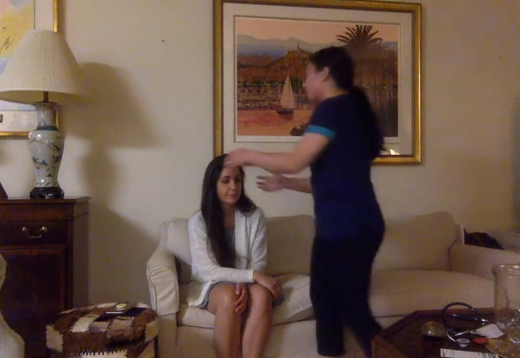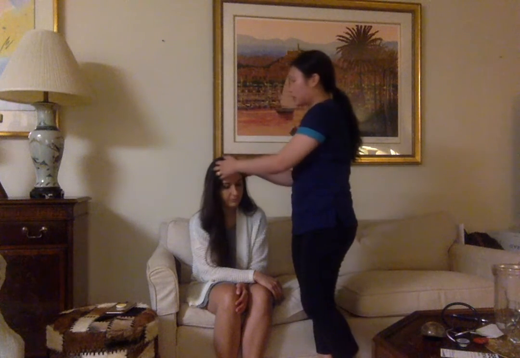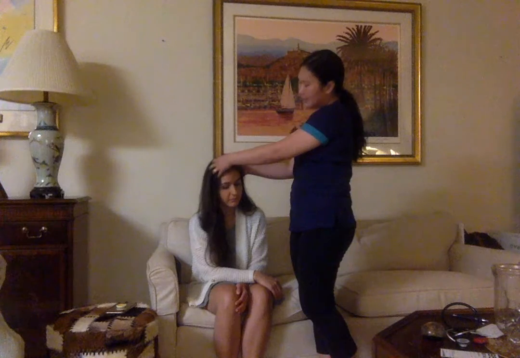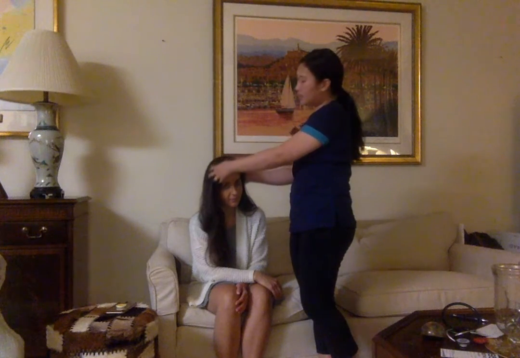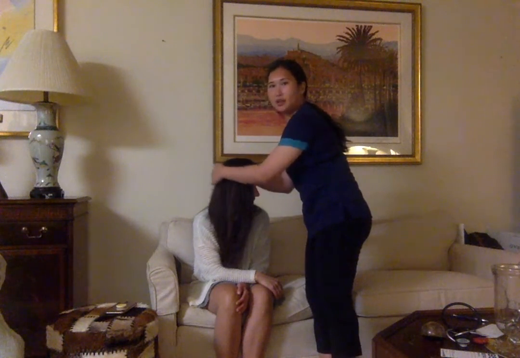All right. So now I'm going to go ahead and inspect my patient's head. I'm checking for any signs of discoloration, making sure that skin is intact, no lesions. Good. So now I'm going to go ahead and palpate her lymph nodes. Right behind, I have her occipital.